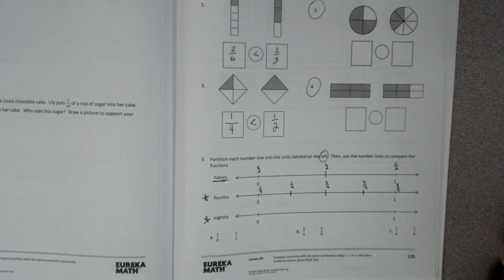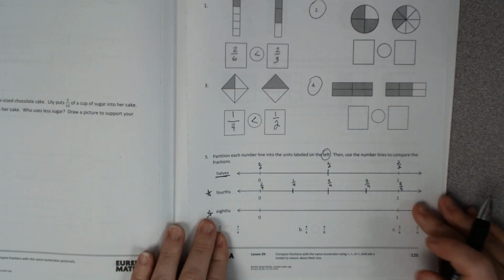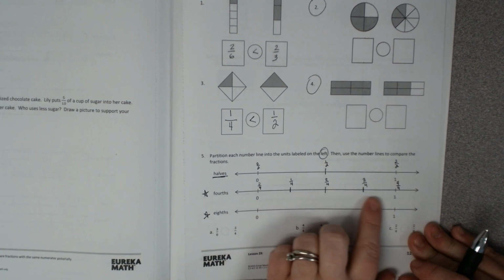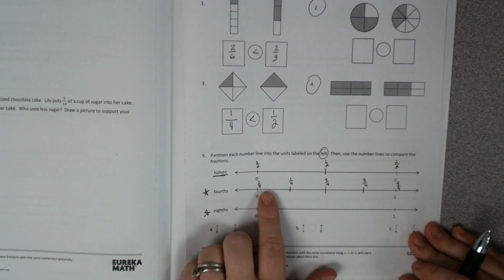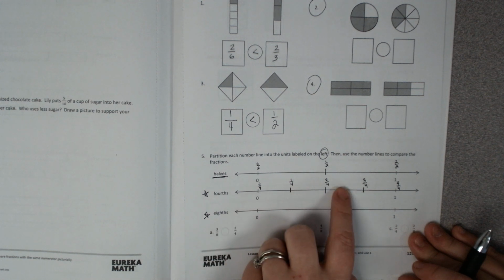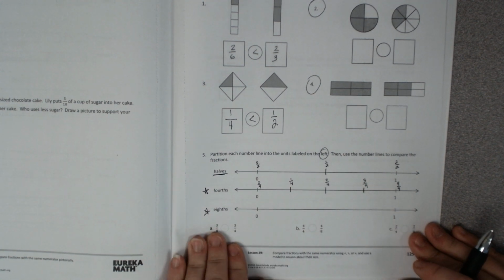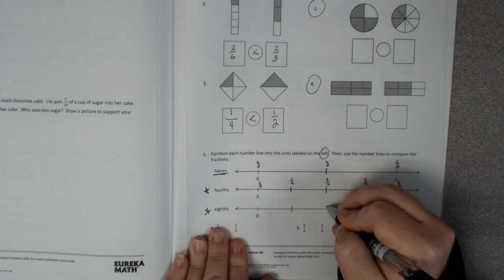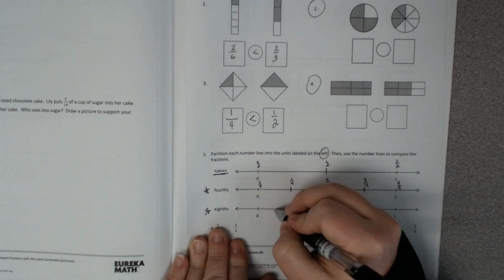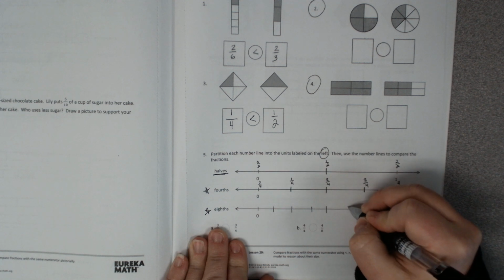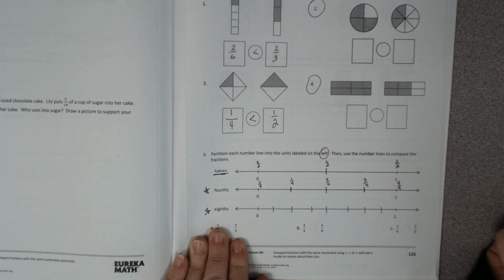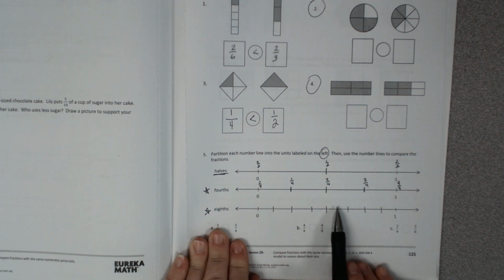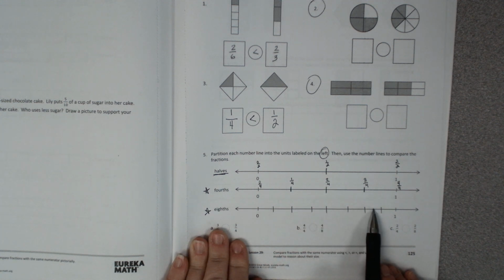With 8s, I could always label this into 4s and then just add another line in between to double it to make 8. So 4 plus 4 would be 8. So now put one in between each of them. I have 8 equal pieces: 1, 2, 3, 4, 5, 6, 7, 8.